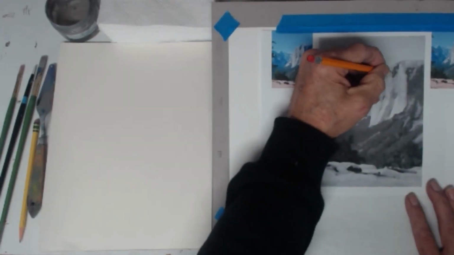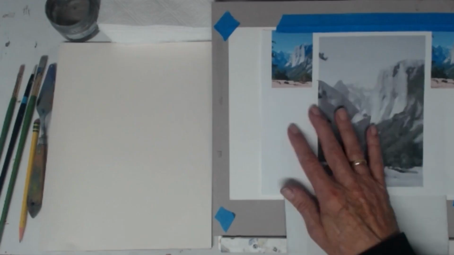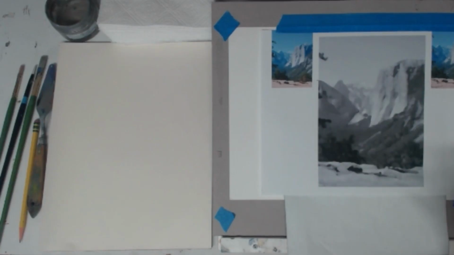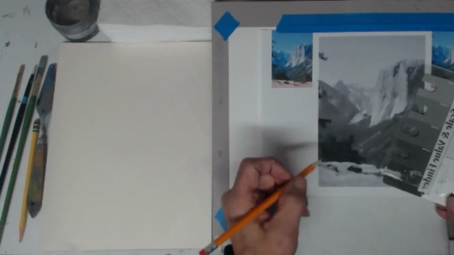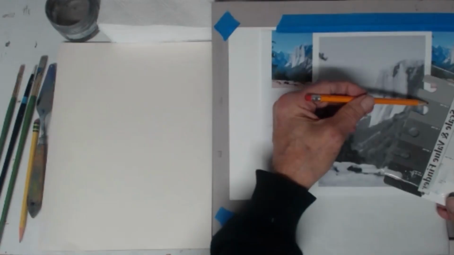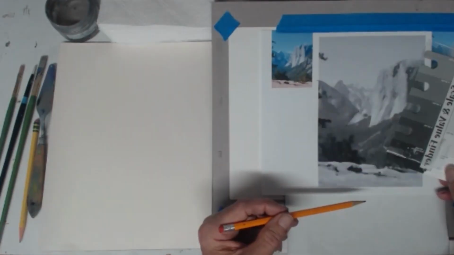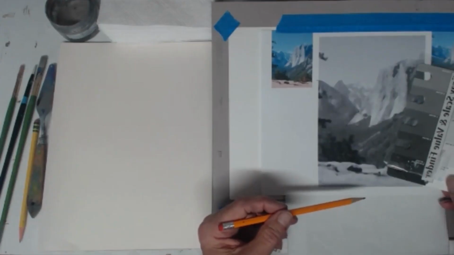So what I'm doing is I am outlining all the areas that I consider to be the darks. And that's the notan, right? Which is light, dark, black, white. So all the darks within this range here to value 4, I will include in that.